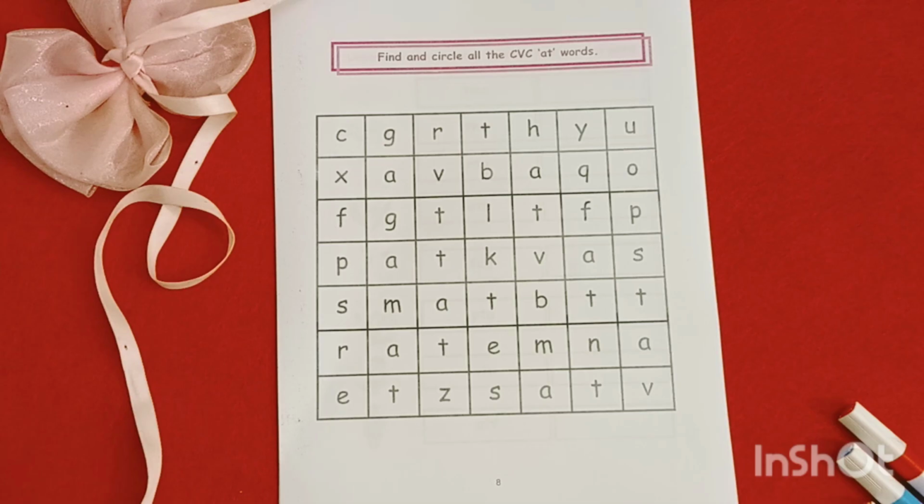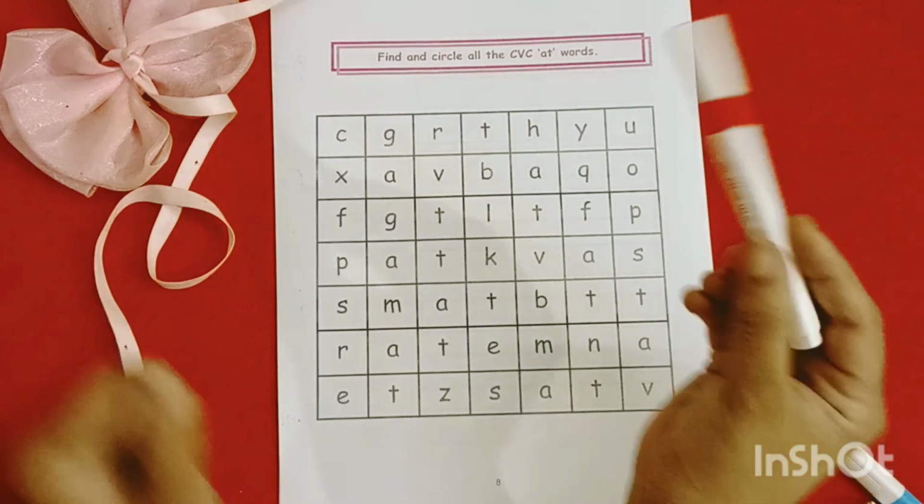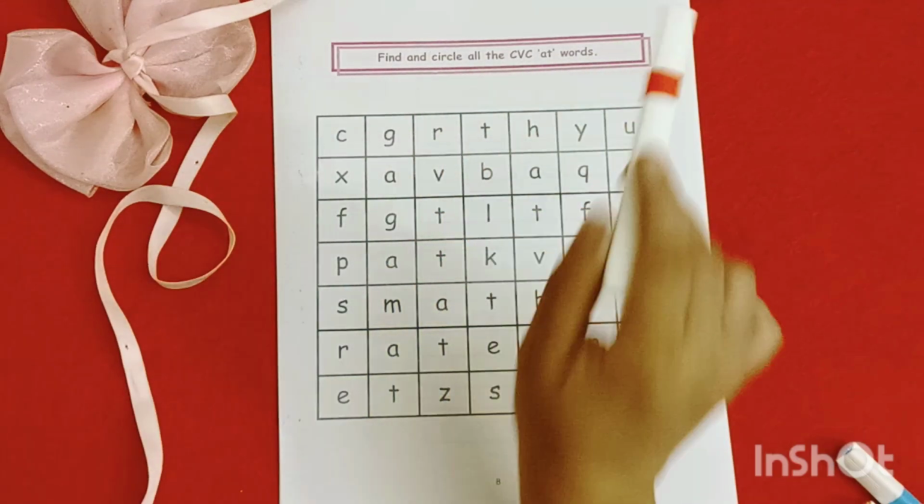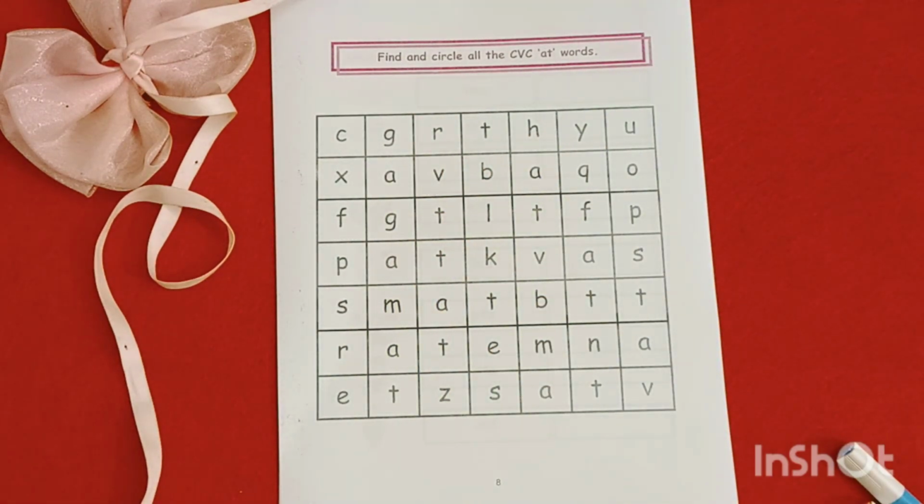This is another puzzle which you have to solve. Now here some words are written, but we have to find those words. Here it is only written find and circle all the CVC at words. So we have to find only the at words. The trick is to look at A and T, like at, A and T together.